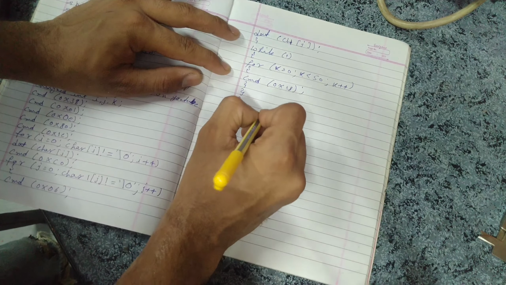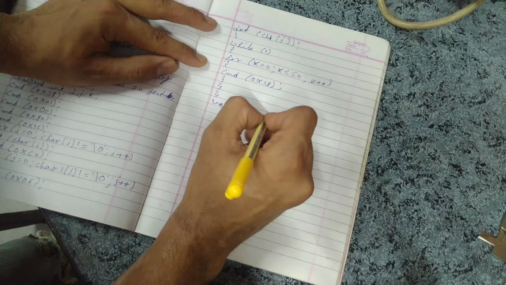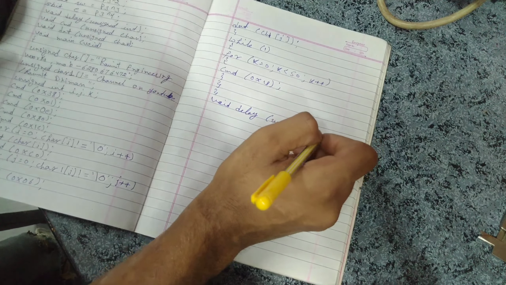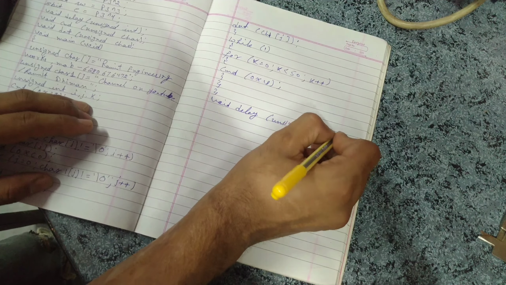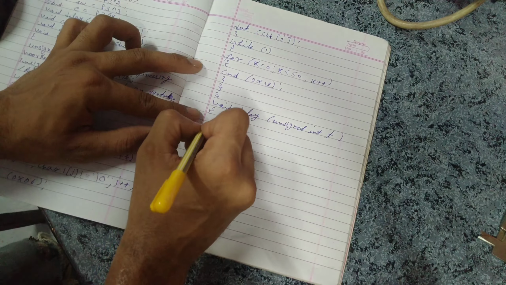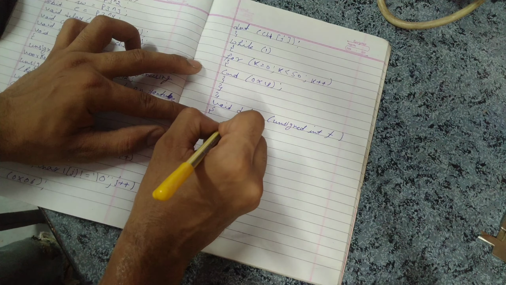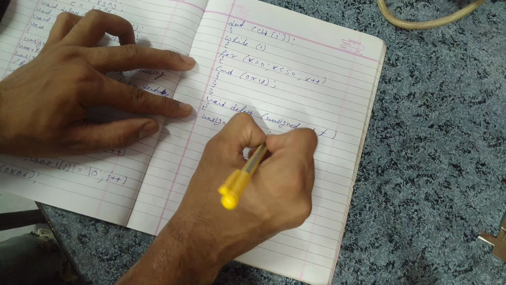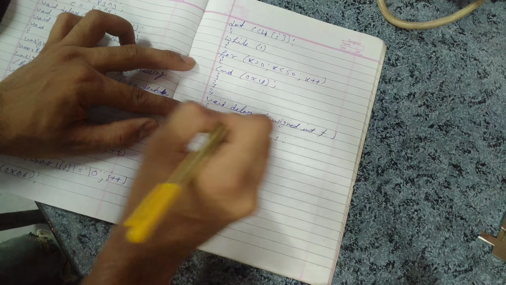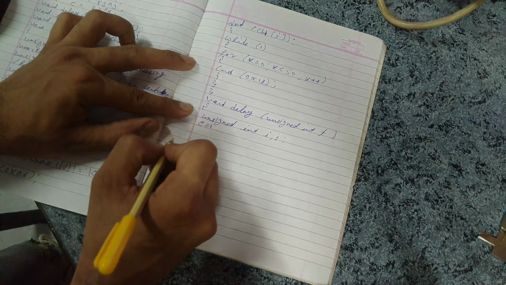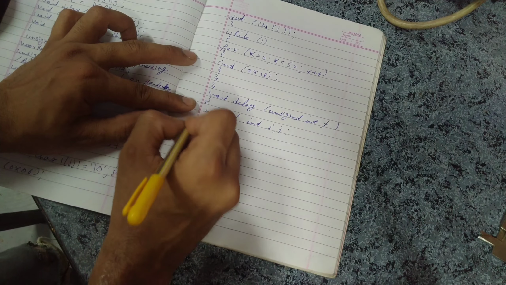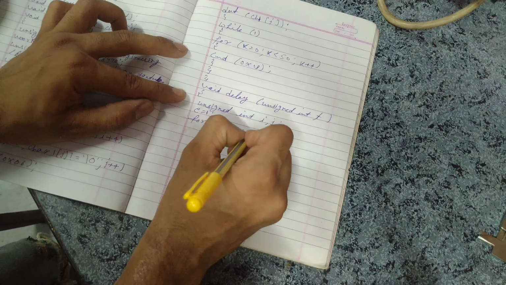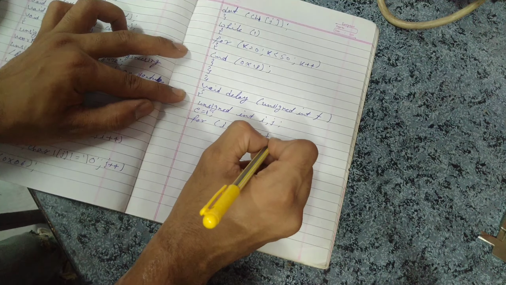Then we have the delay routine here, void delay(unsigned int t). The curly braces start, with unsigned int i and j. We enable the LCD for the operation to write on this, and then we have the for loop for i is equal to 0, i is less than t, i++.